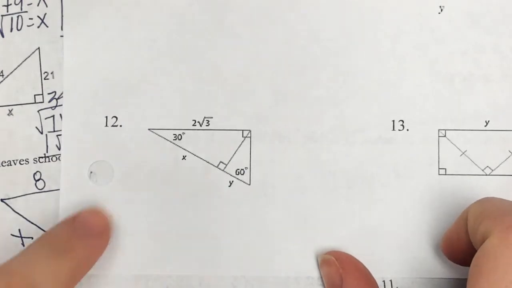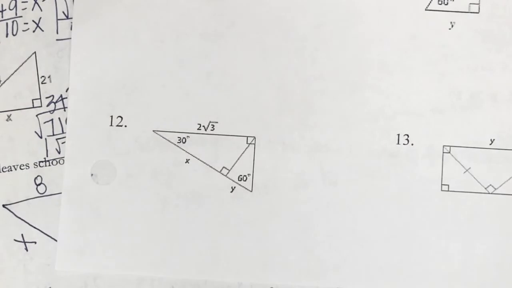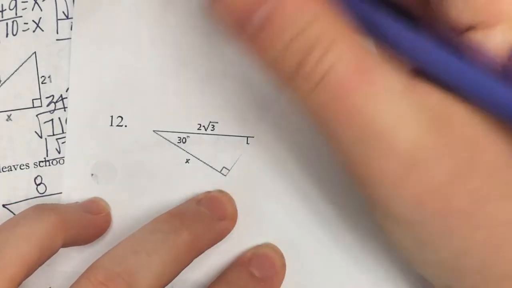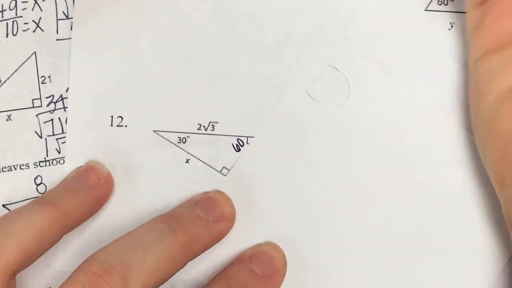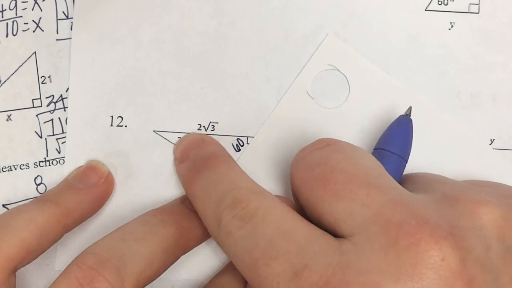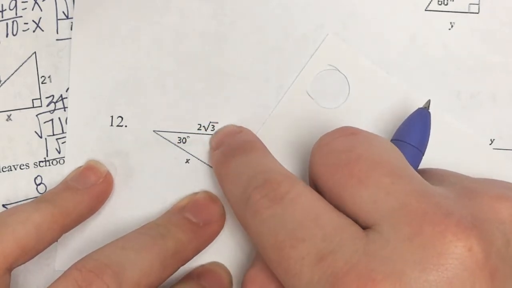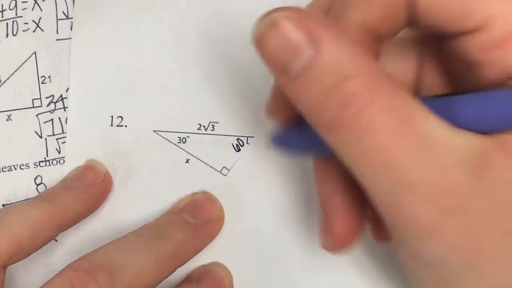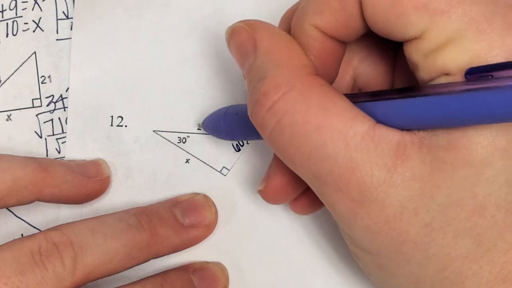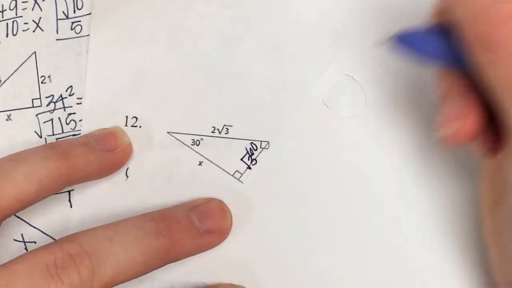Well, first of all, I know this is 30 and this is 90. So I'm going to ignore this right here. If that's 90 and that's 30, then this has to be 60. Well, that's your hypotenuse. So in order to find your short, we would divide this by 2. So your short is found by dividing your hypotenuse by 2. So your short would just be the square root of 3.